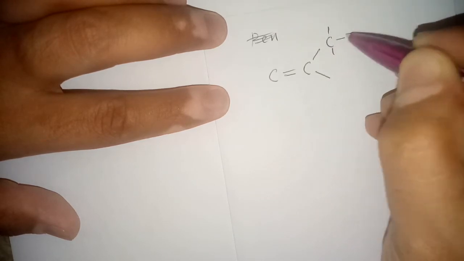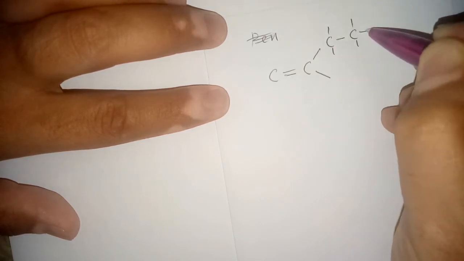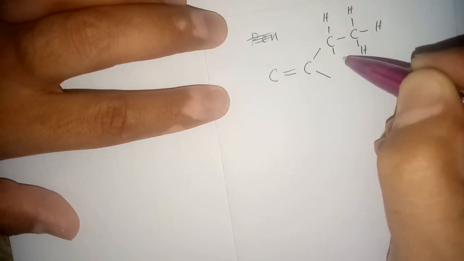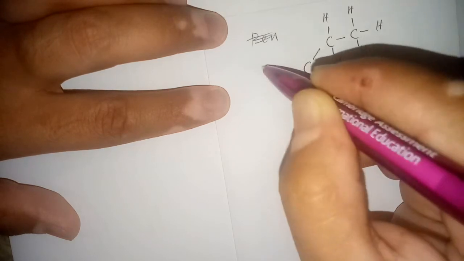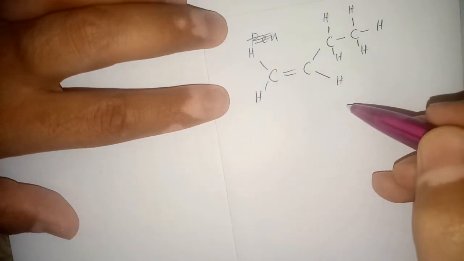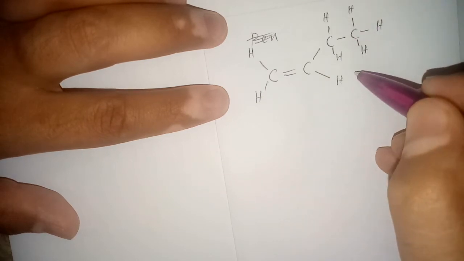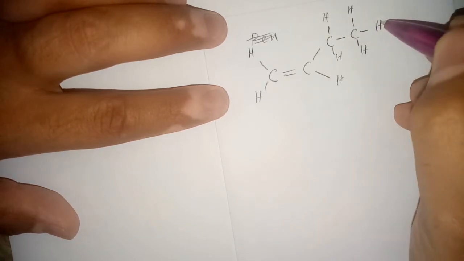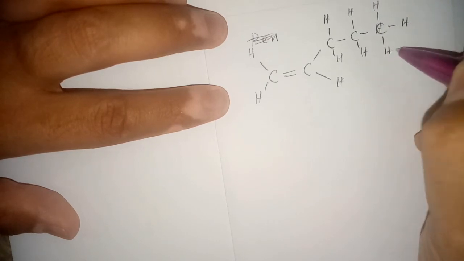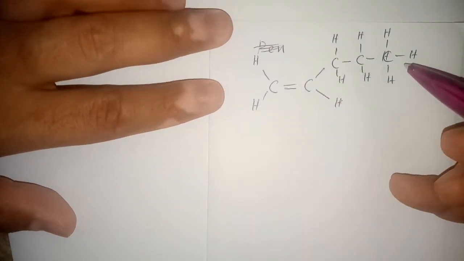I'm going to write it for you, and you have to pause the video and try to name this structure. If you correctly name it, it means you are done with that. Now pause the video and name this structure.